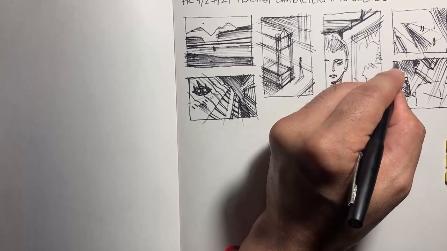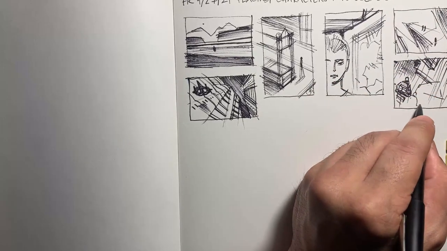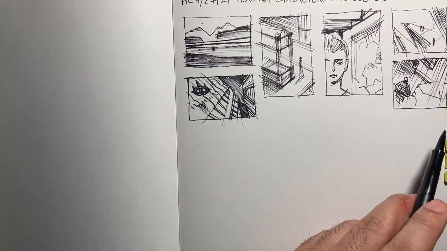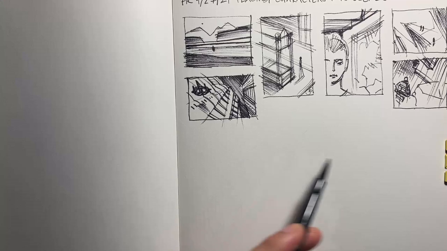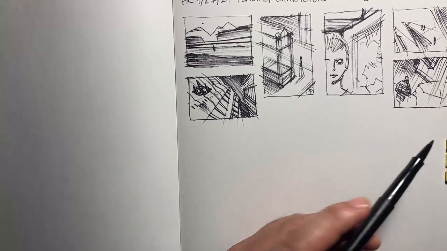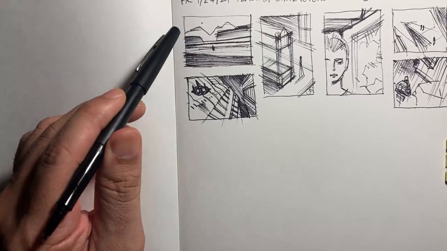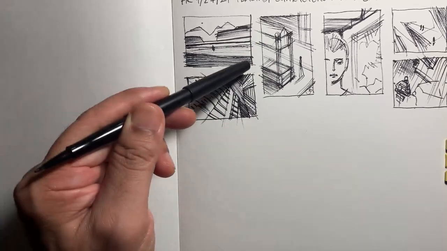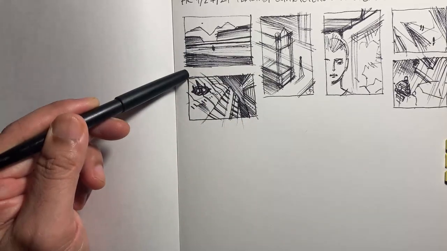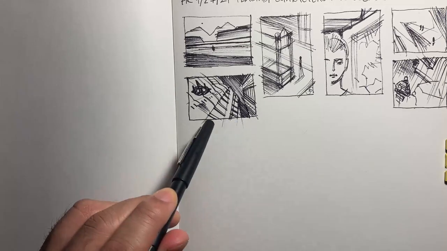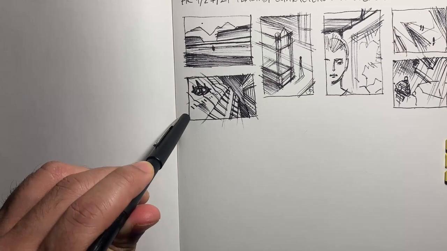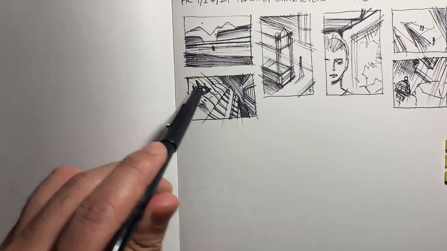So kind of to close out this video, you could take these ideas and expand, just do different versions of them. So let's go over it. This is sort of using a landscape, and so it's using the line distance and the values. Here it's using mechanical kind of lines to suggest more of a sci-fi look.